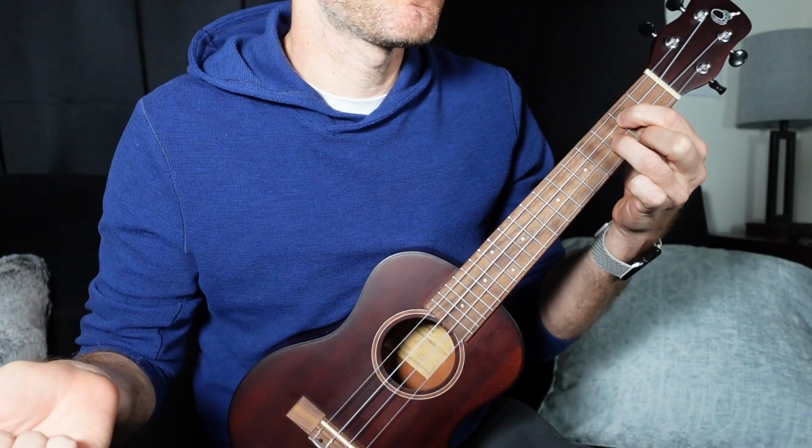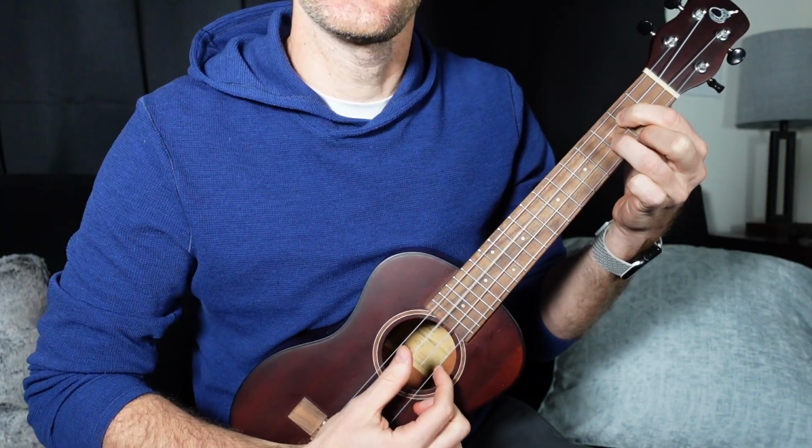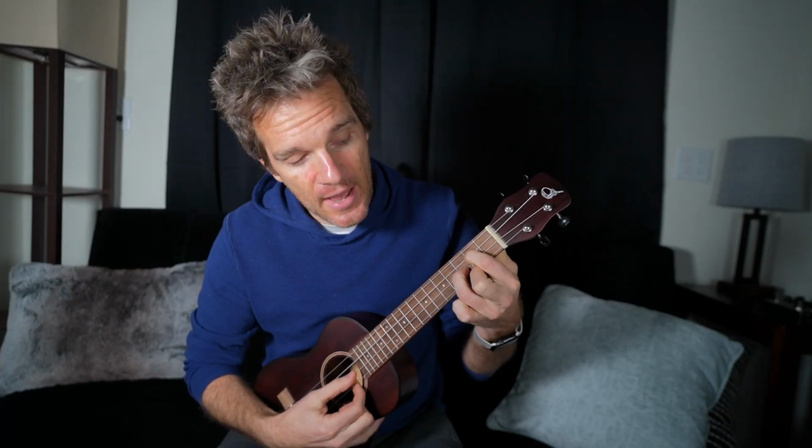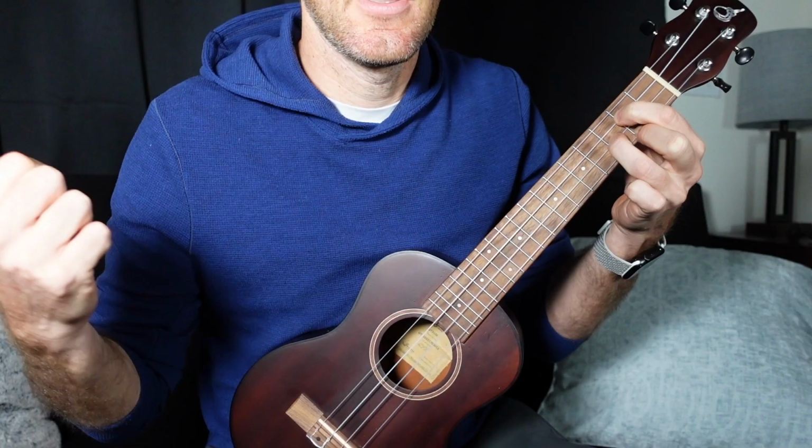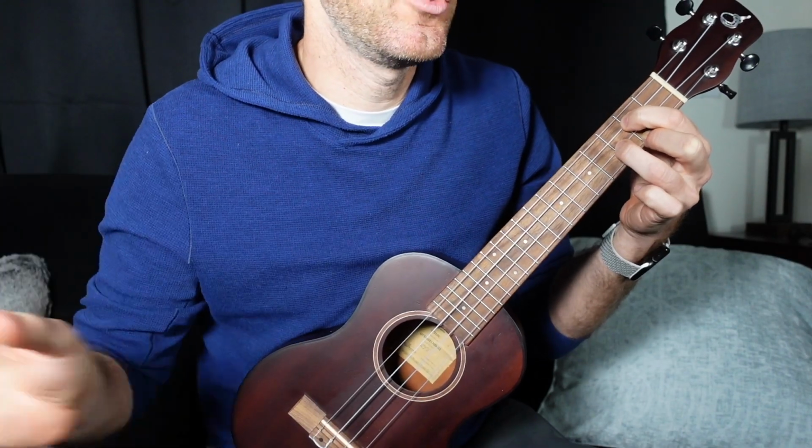Let's go through them real quick. We have a G, an open G on the G string, makes sense. On the C string we have a D, and then on the E string we have another G. So you'll notice that this note and this note are the same notes. We have 2 Gs, and then on the highest string, the A string, we have a B. So G, D, G, B.